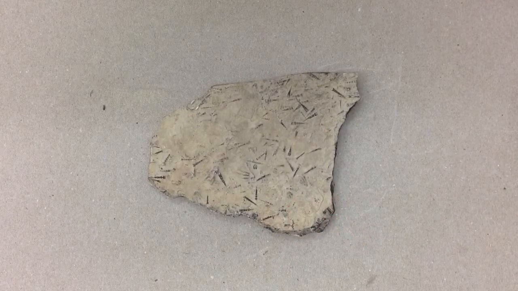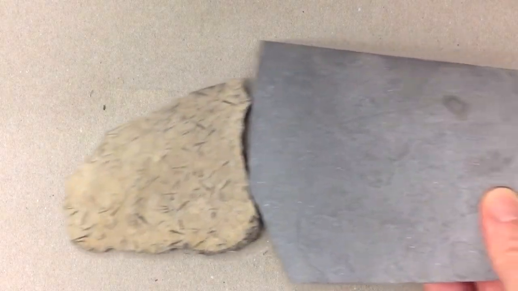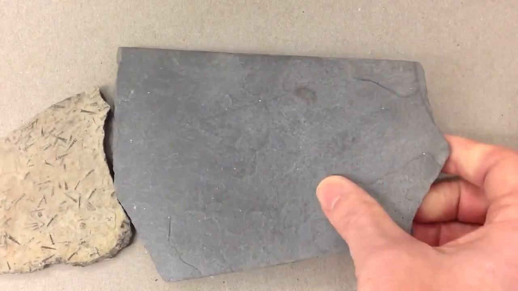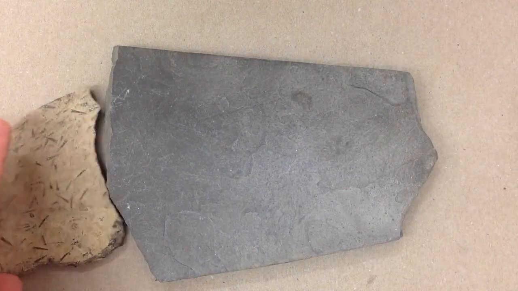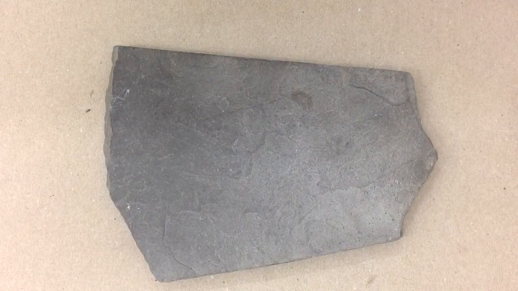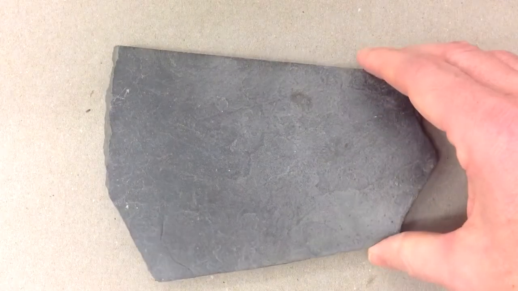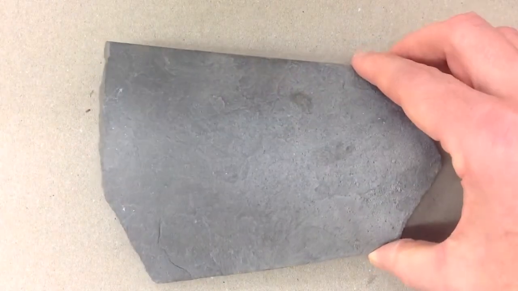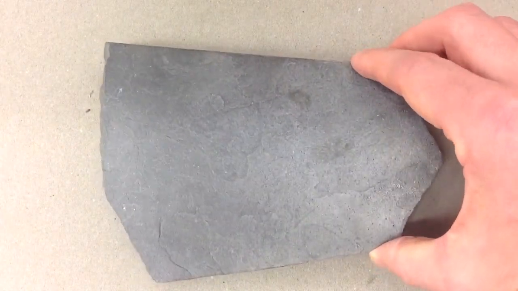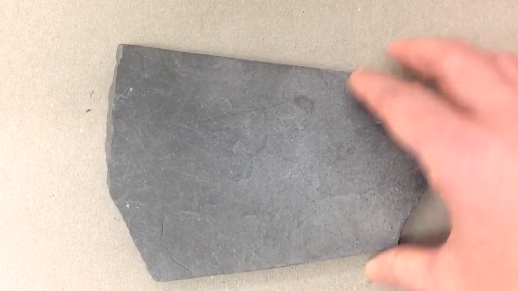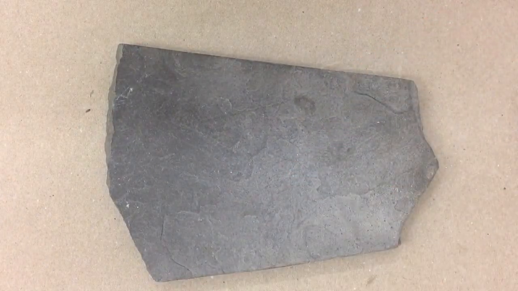Shale will change into a rock called slate. So shale undergoes heat and pressure. It will change into a rock called slate. Now, slate and shale look very similar. You'll start to see that slate has a little bit of a sparkle to it, and that just means that this is a foliated rock.